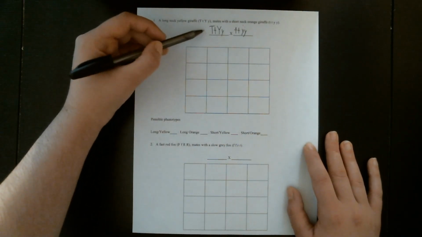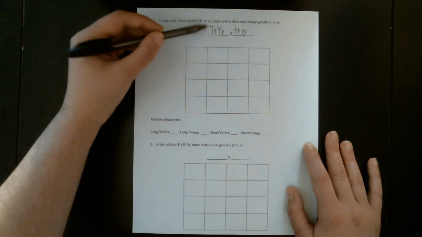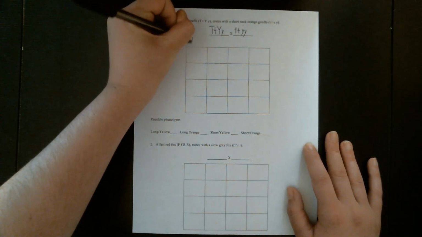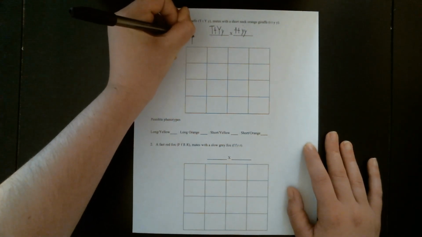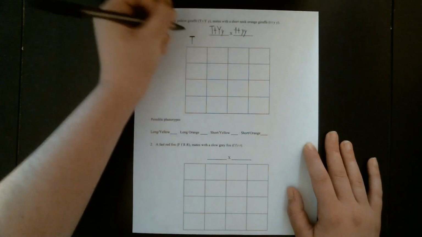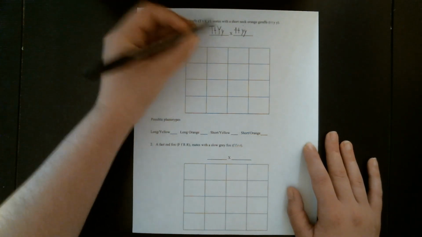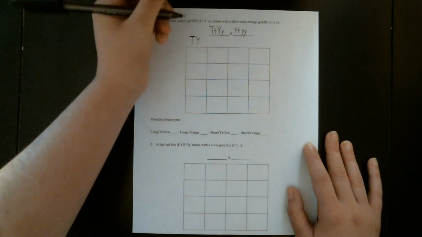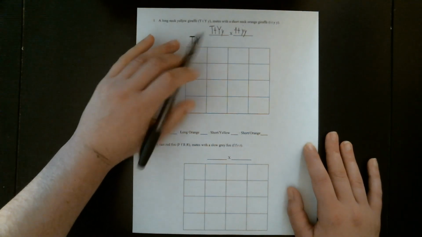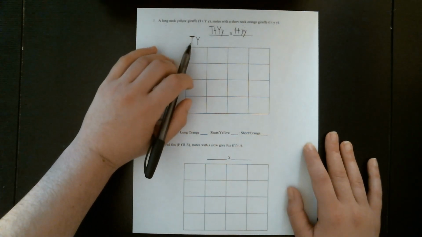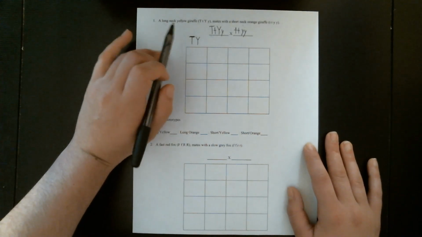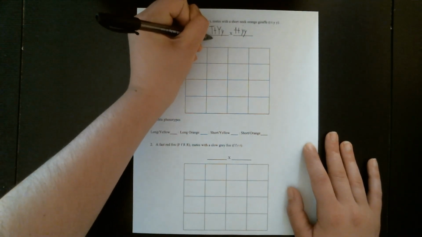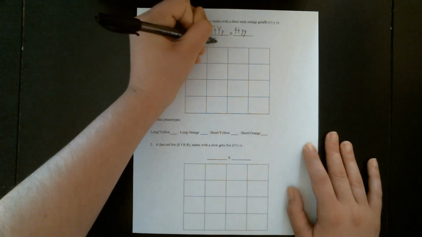So first of all, for neck length, this parent can pass on the big T. And for the color, they could pass on the big Y. So that's the first combination that mom could pass on. So what else could she pass on? She could pass on the big T and the little y.